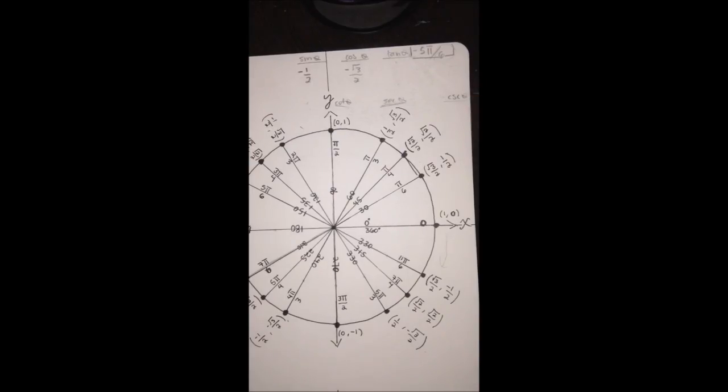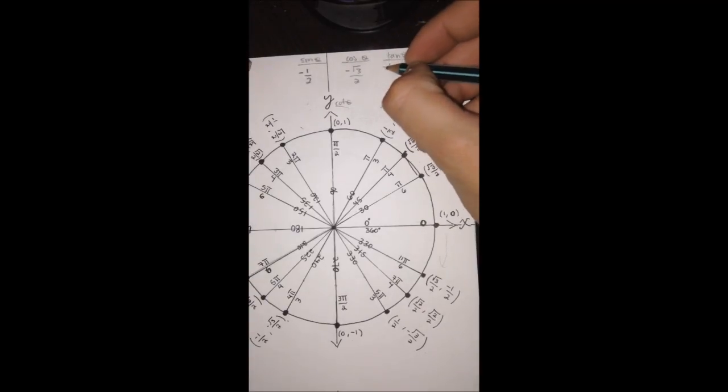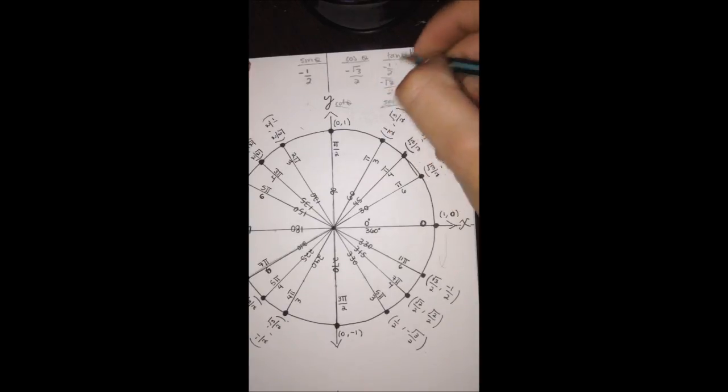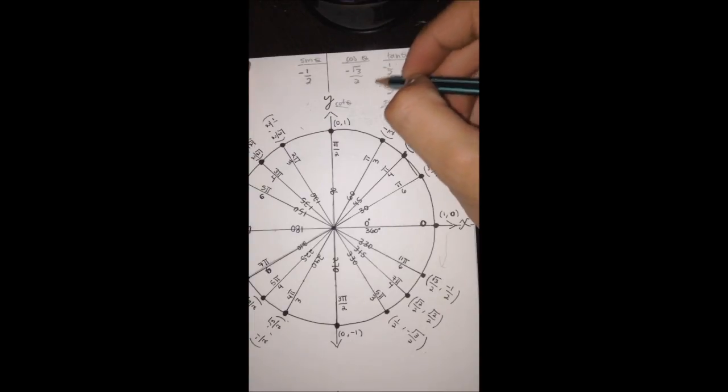For the tangent of this degree, we will need to divide y over x. So y being minus 1 over 2 and x being minus root 3 over 2, we will multiply the inner sides.